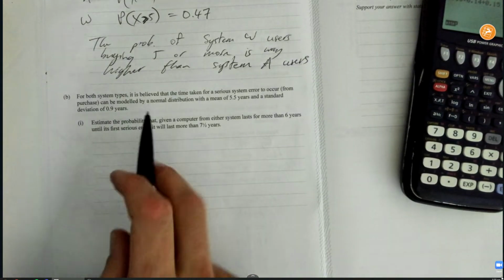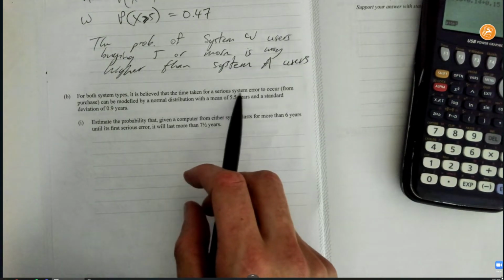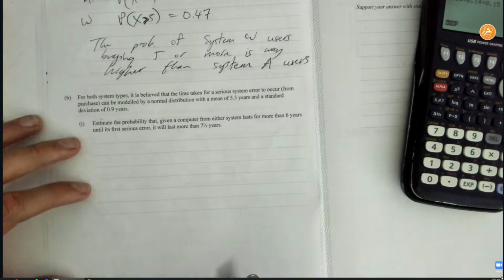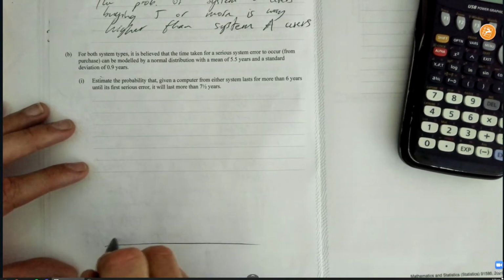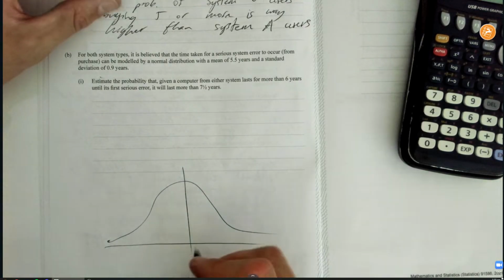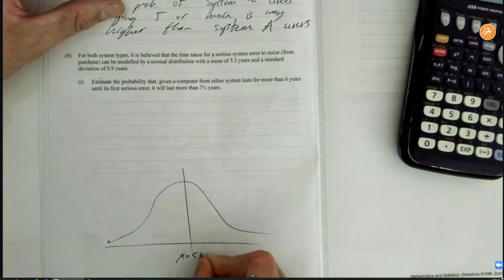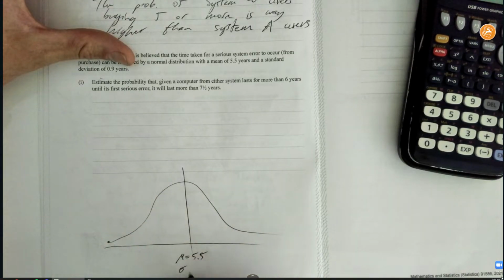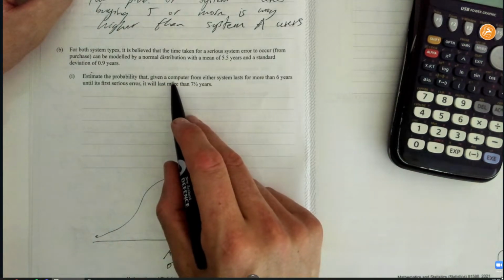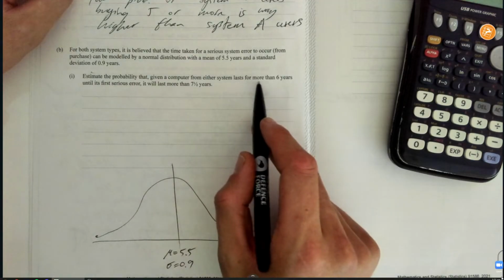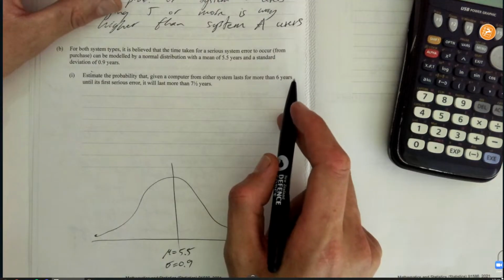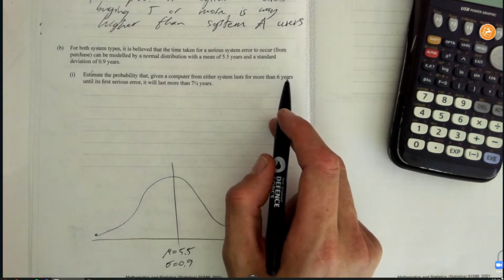Okay, for both system types, it is believed that the time taken for a serious system error to occur from purchase can be modeled by a normal distribution with a mean of 5.5 years. Oh man, my one chance at normal distribution, I do it crap as. Mean equals 5.5, standard deviation 0.9. Estimate the probability that given a computer from either system lasts for more than 6 years until its first serious error, it will last more.